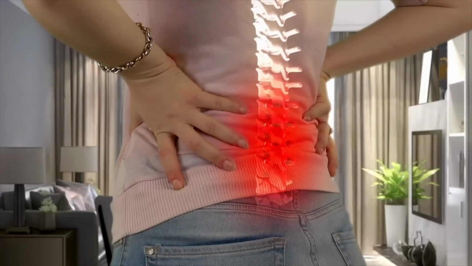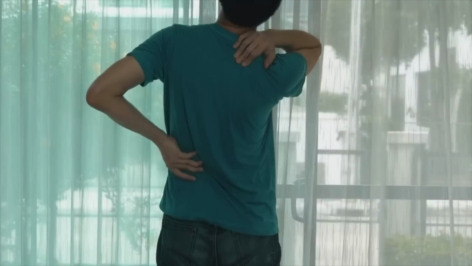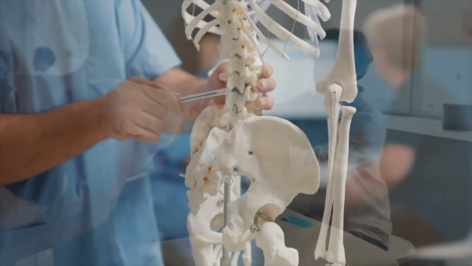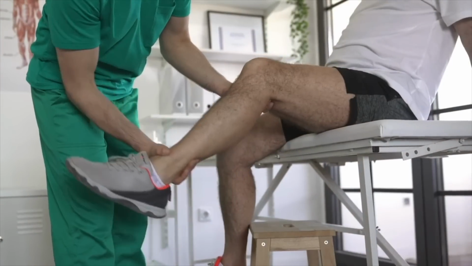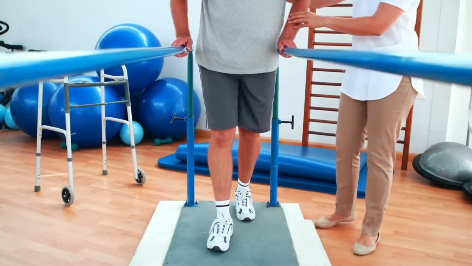Did you know that 80% of adults will experience back pain at some point in their lives, and that rehabilitation professionals, including physiotherapists, are in higher demand than ever? If you're preparing for the OET exam, working in rehabilitation, or simply looking to improve your medical English, mastering the right vocabulary is crucial.